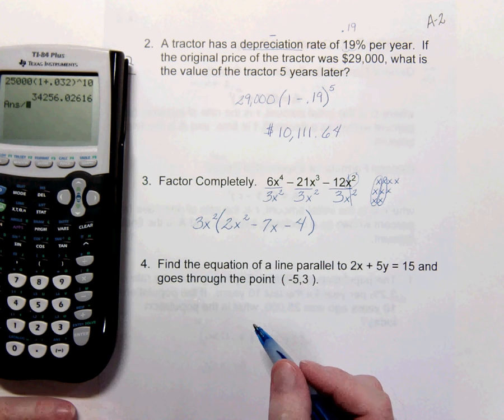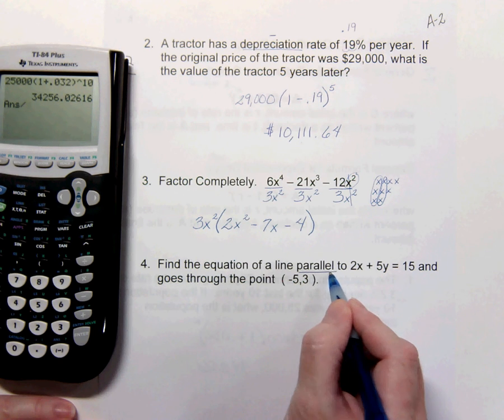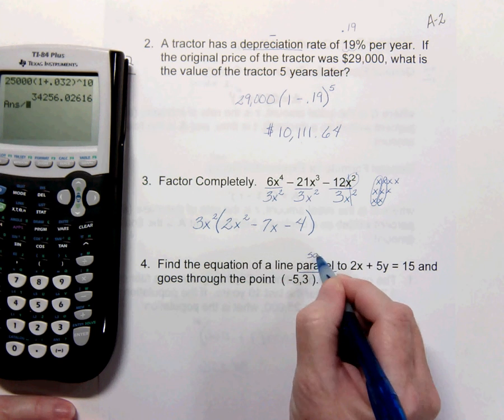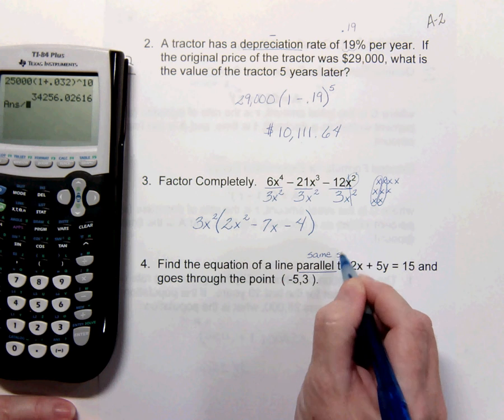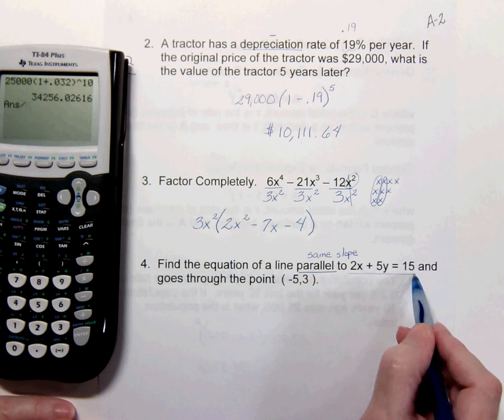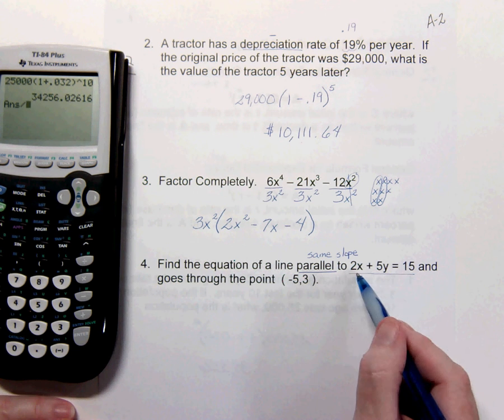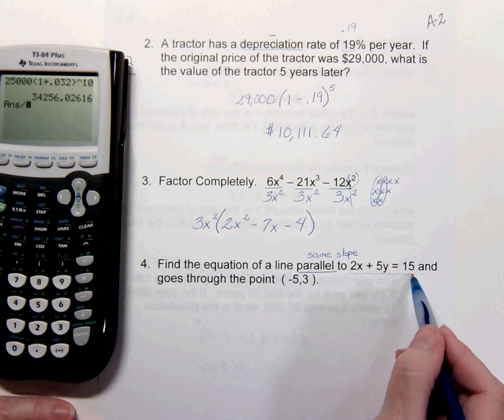Let's do number 4. Find the equation of a line parallel. So if we know that it's parallel, write the word here, same slope. If it's a parallel line, it's going to have the same slope as this equation. Although we don't know the slope, this is written in what's called standard form of an equation.